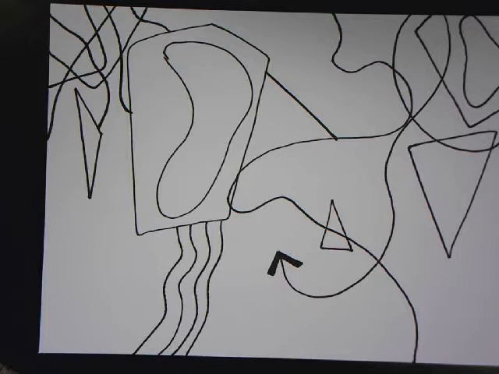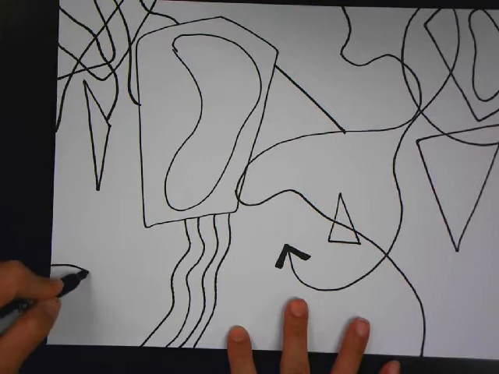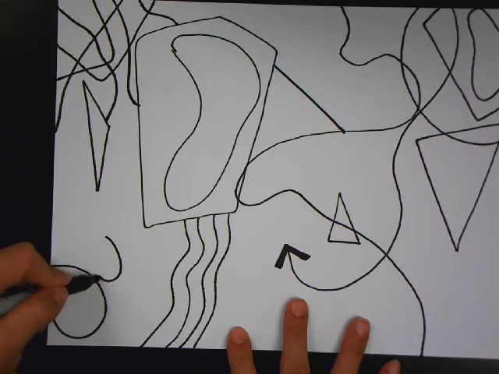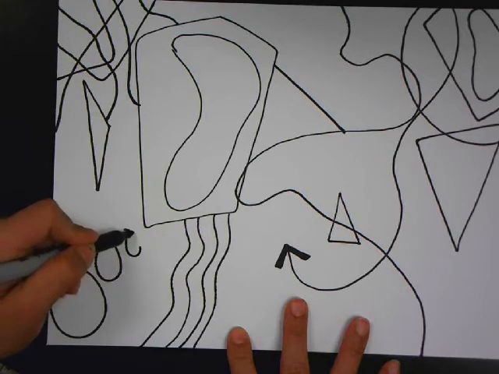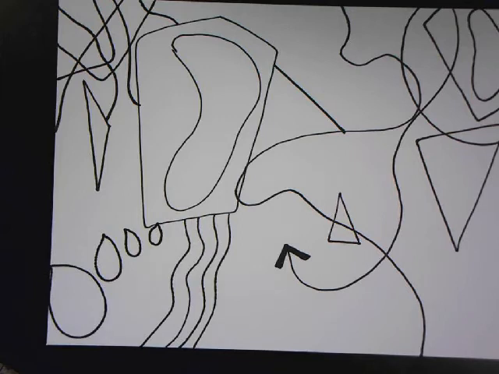Number 10, bottom left corner. Draw 4 shapes that get progressively smaller. Interpret that how you want. Make these like raindrop shapes. They can be inside of each other. They can be next to each other. Interpret it how you like.